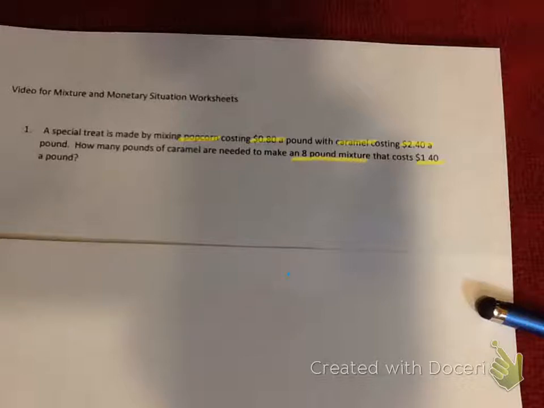So the first thing I want to do is look at my variables. So I'm dealing with popcorn, and I'm going to call that P, and I'm dealing with the amount of it, because they already told me the price. I want to know how much, okay? And then I'm also dealing with caramel, and I'm going to call that C, and it's the amount. And technically I should write the amount of popcorn, the amount of caramel, but it's kind of hard to write with this little pen, so I'm just going to leave it like that.